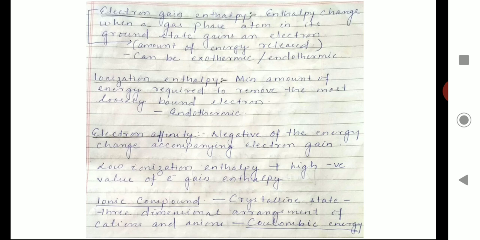Then ionization enthalpy. Ionization enthalpy is for the cation, when the element loses one electron and forms a cation. The minimum amount of energy required to remove the loosely bound electron is known as the ionization enthalpy, and that is always endothermic in nature. One more term is electron affinity, that is the negative of electron gain enthalpy.